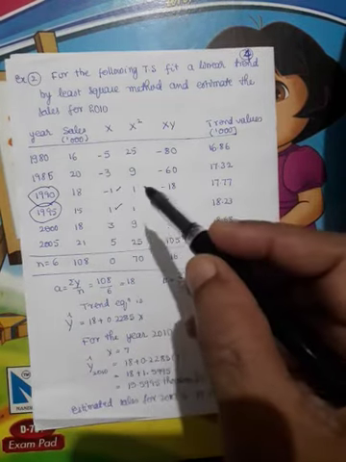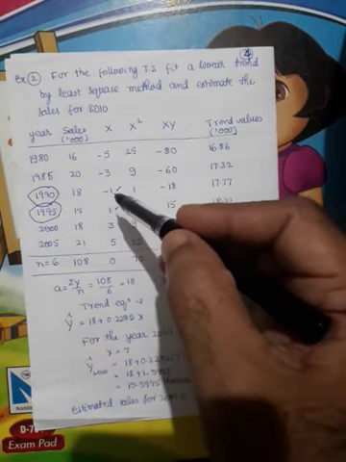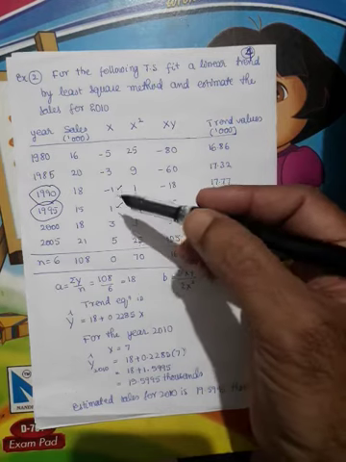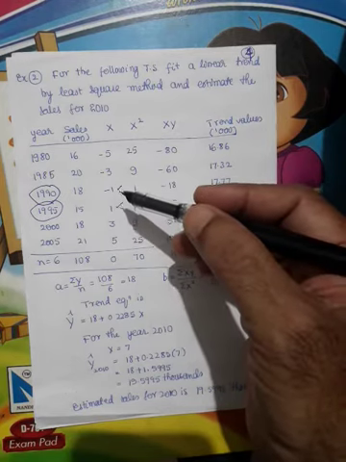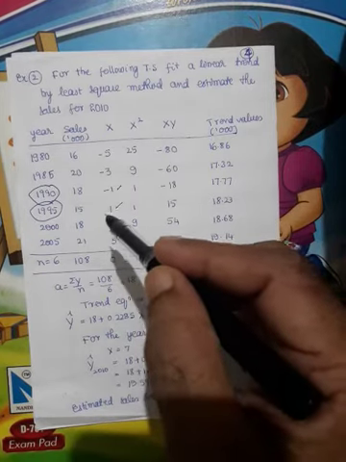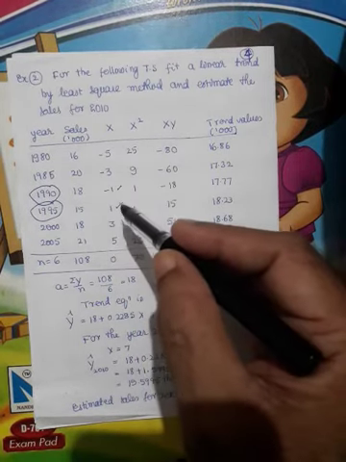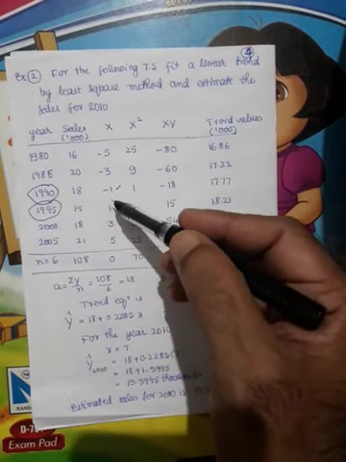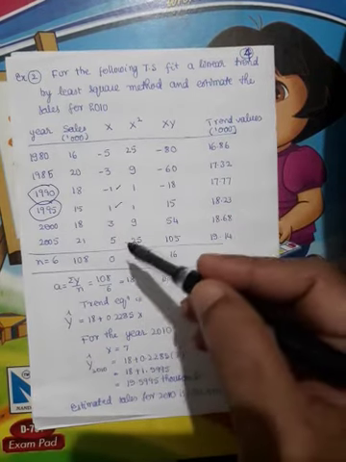Now take a difference of 2. In decreasing order for the previous years, you subtract 2 successively. For the lower middle year, afterwards you add 2.